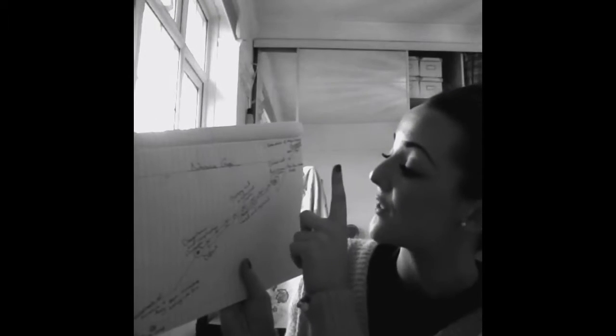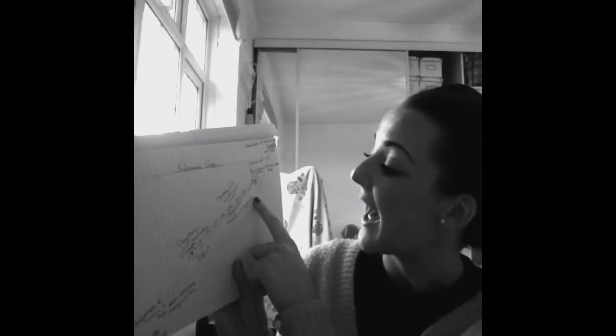And then we suddenly get to either the climax or the anti-climax. The climax means you've got to the highest point of the film, the most intense part, and the anti-climax is coming down from that, how the tension tends to drop.